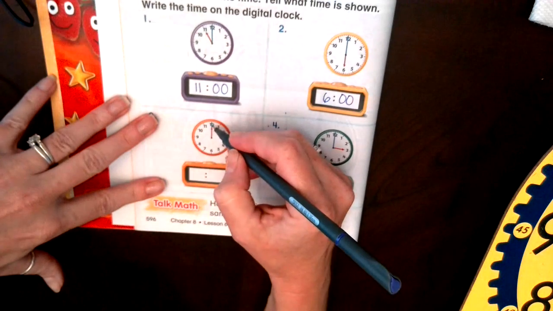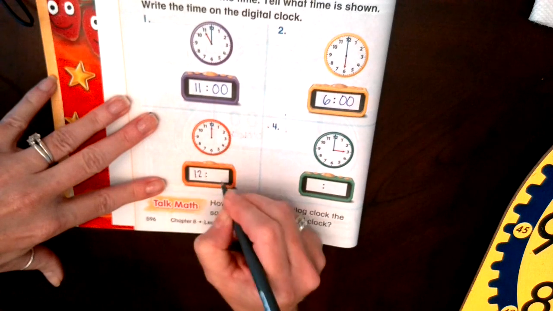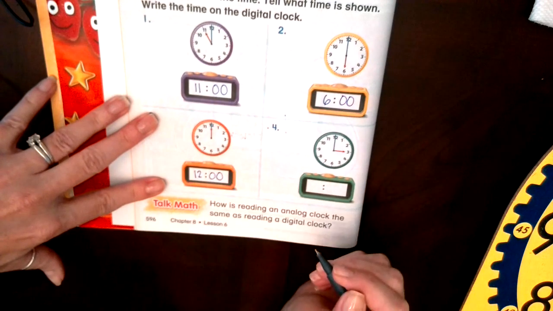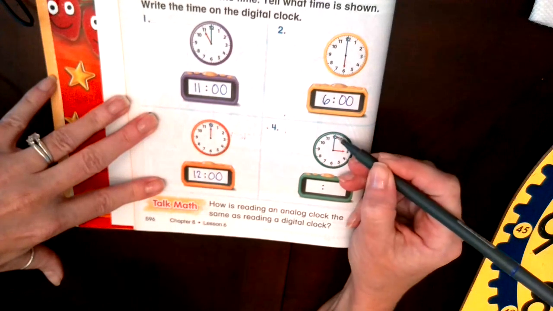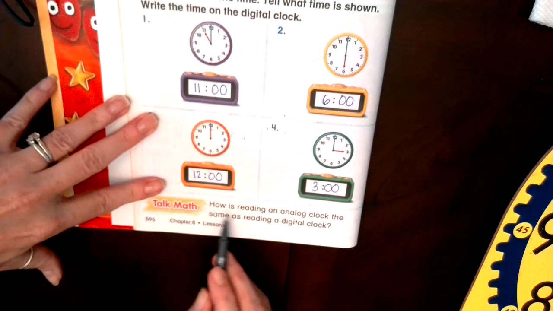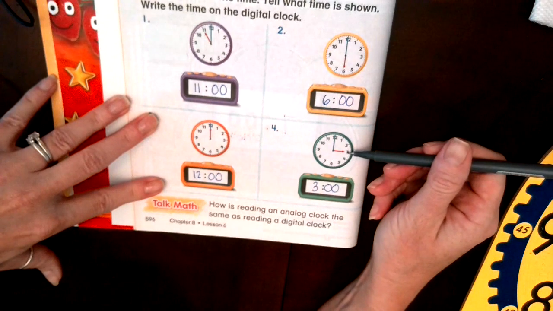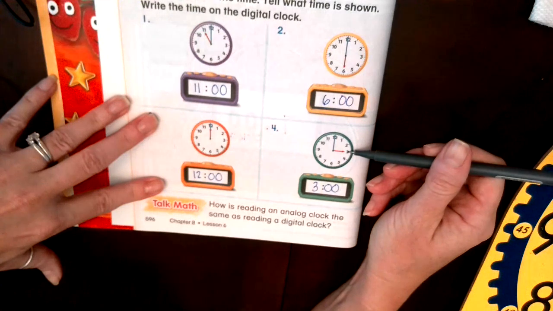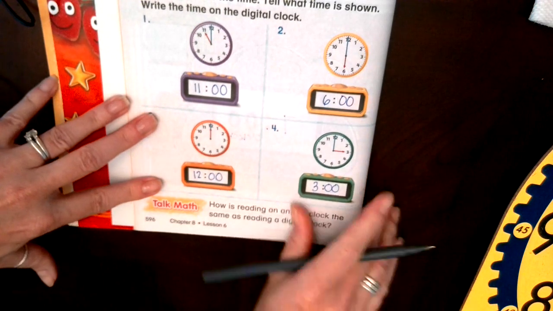Number 3. Ooh, both hands are pointing to the 12. So the hour hand's pointing to the 12. We say 12 o'clock. Pretty easy, right? And this one is pointing to the 3 o'clock. Good job. How is reading an analog clock the same as reading a digital clock? Well, the first number is read by the hour, right? And then the minutes. The hour, then the minutes.